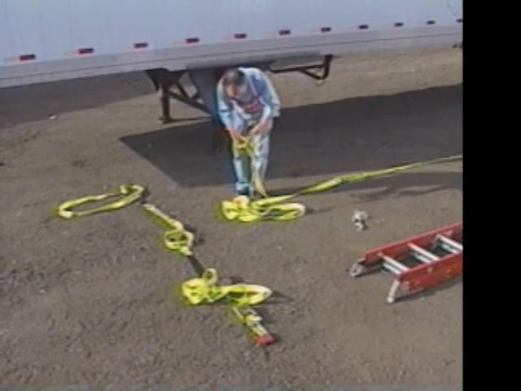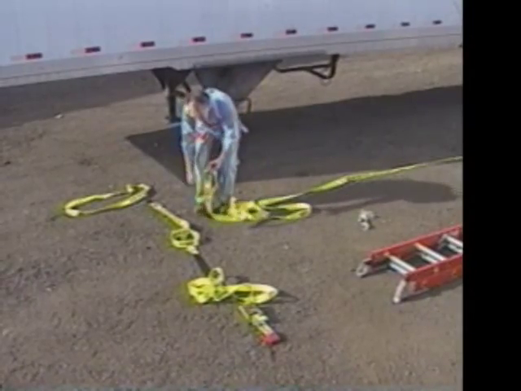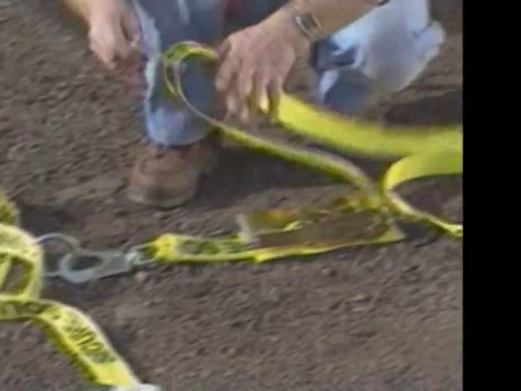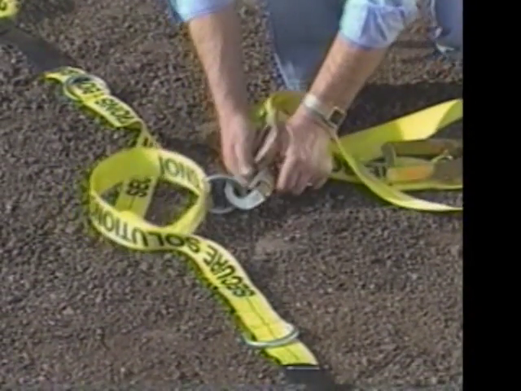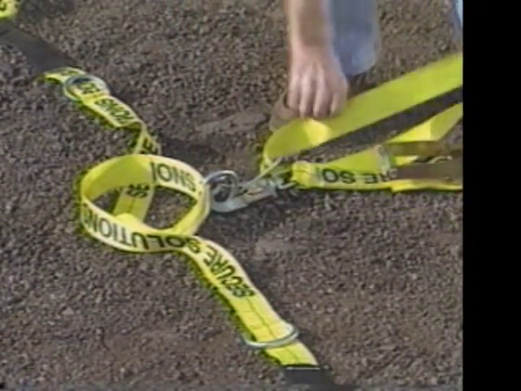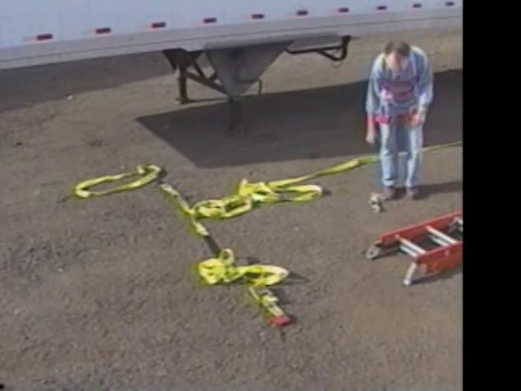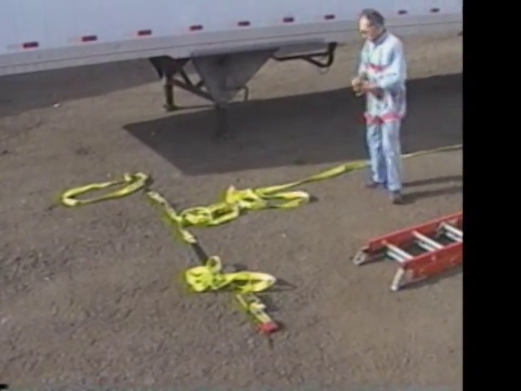Find the center D-ring on the cross strap at the front of the trailer. Snap the ratchet end of the center strap to this D-ring. Locate the sliding D-ring on the center strap and snap it into the same D-ring. This makes sure the D-ring will be within reach when you move to the top of the trailer.